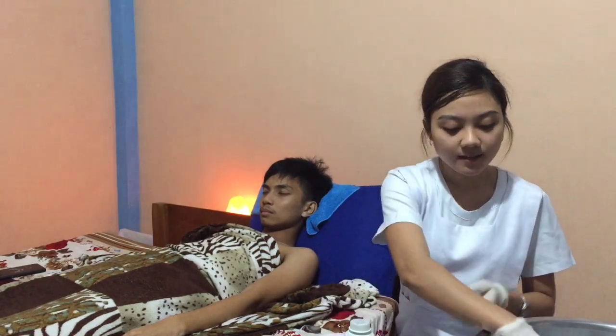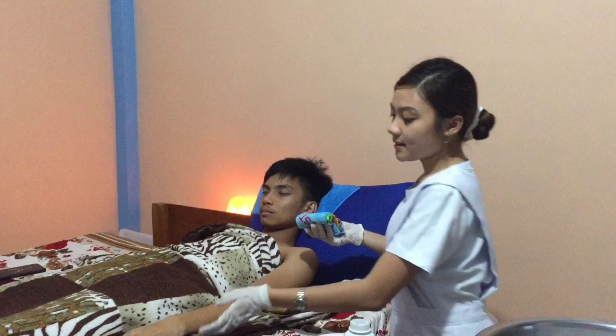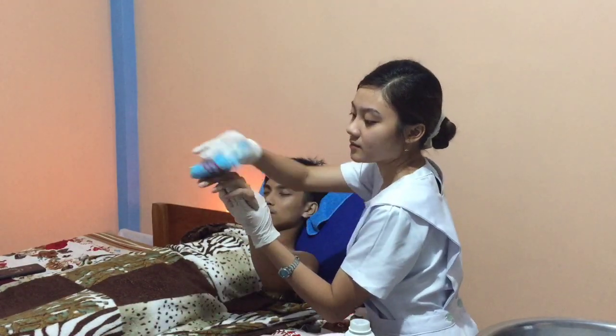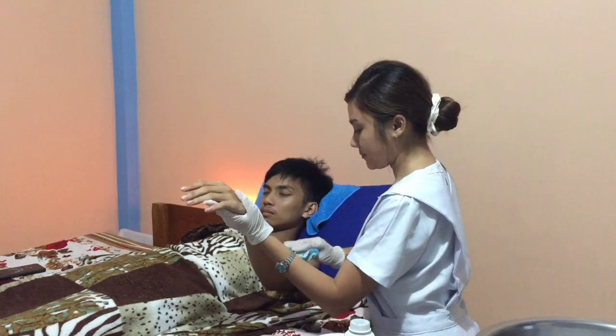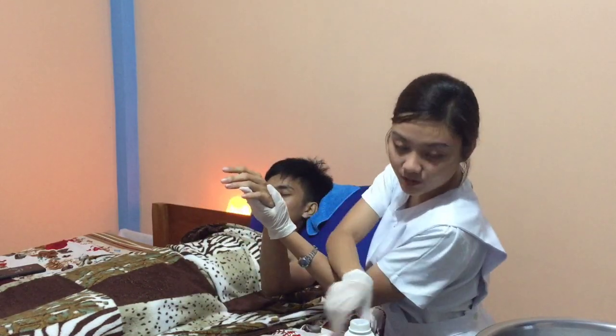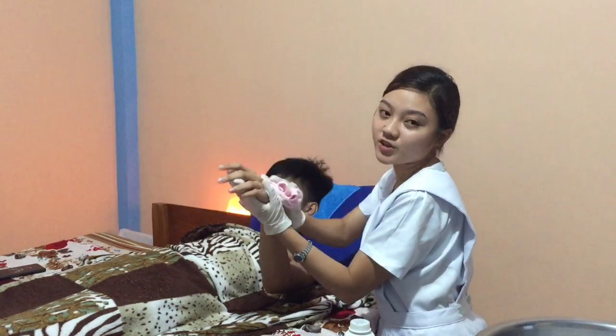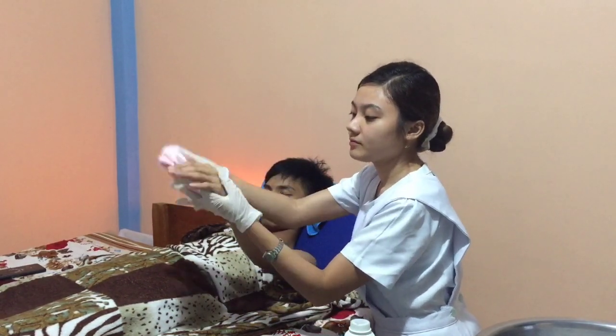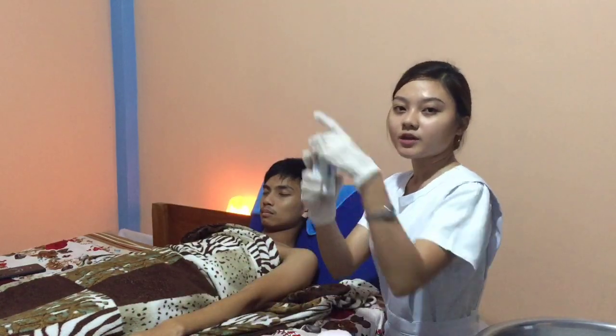Okay, I'm going to wash it again, supporting my client's hand and arm. Then I will use another dry towel to pat dry the arm and hand of my patient. After that, you can use powder or deodorant if desired. And I will put powder on my patient.